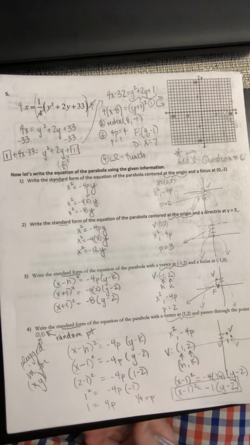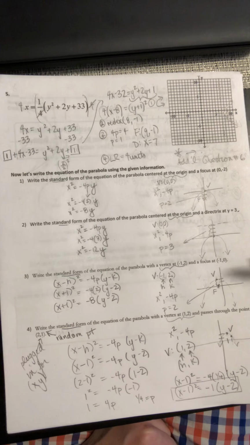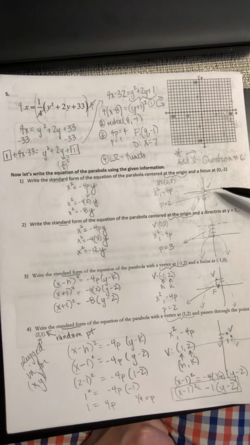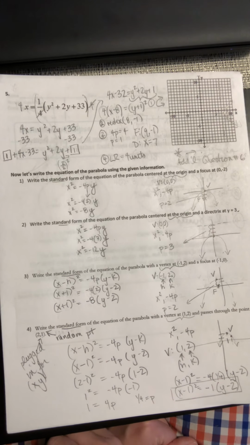And yeah, that's it. So use those examples to help you out, okay? Again, I apologize, all my examples were facing down, but on your homework, they will be facing different directions, okay? So just be careful. Left and right is always a y squared, up and down is always an x squared, and then depending on which direction it goes, the 4p is either positive or negative, okay?